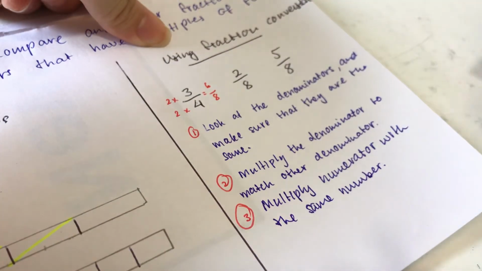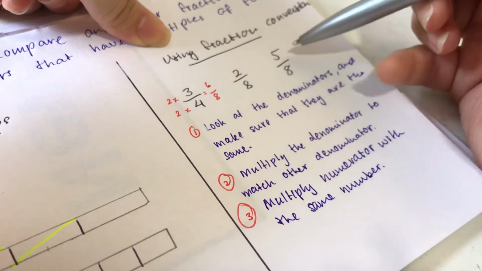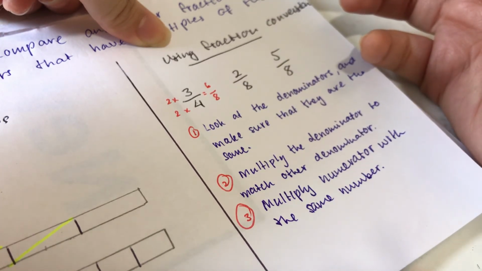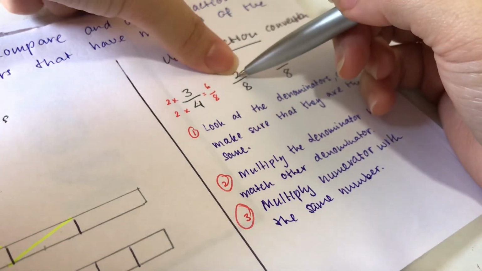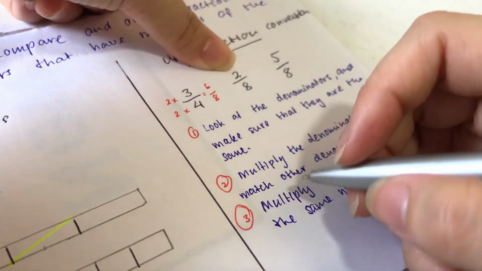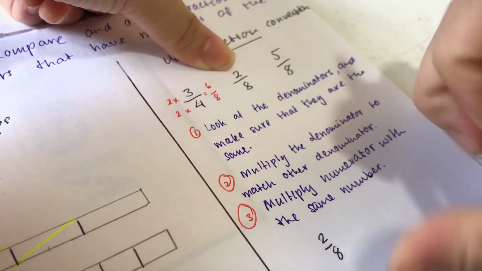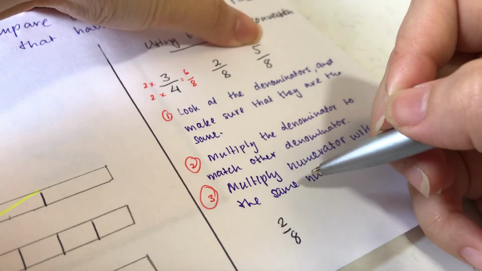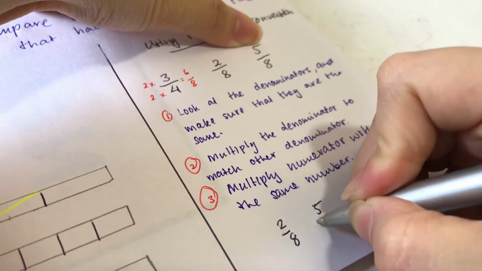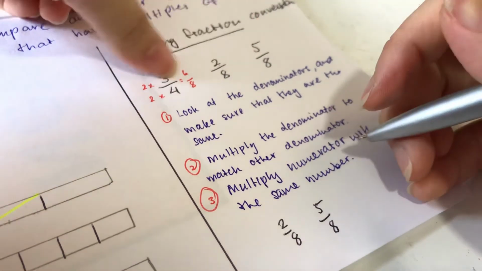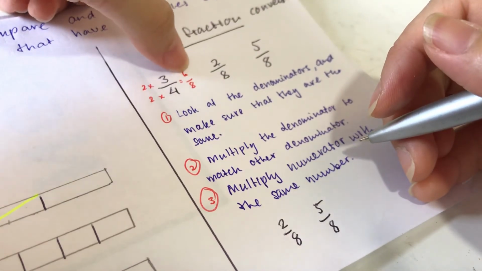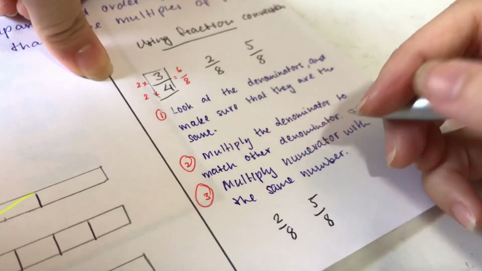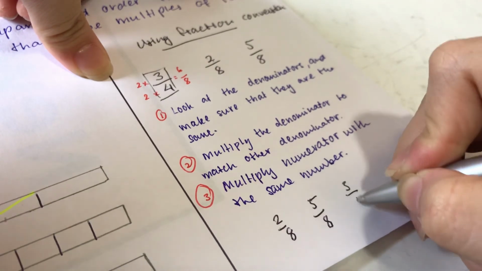Now we can compare and order the fractions. All the denominators are the same, so which fraction is the least and which is the most? We know that 2 is the smallest number, so I write 2 over 8. The next is 5 over 8, and 6 over 8. But we don't write the 6 over 8, because we go back to the original fraction in the question that we were looking at. So we have 3 over 4.